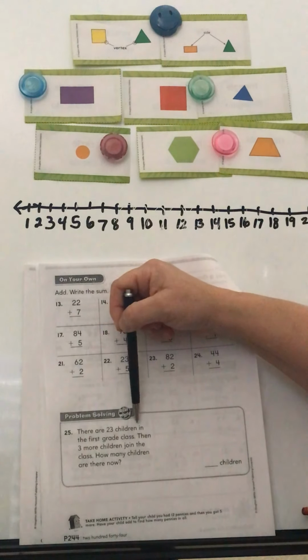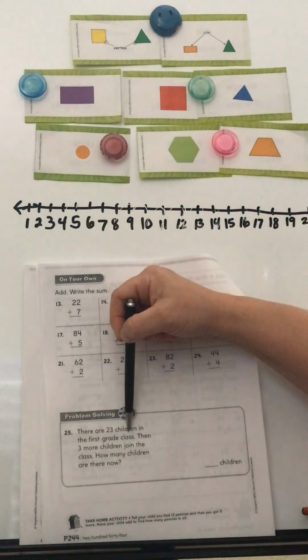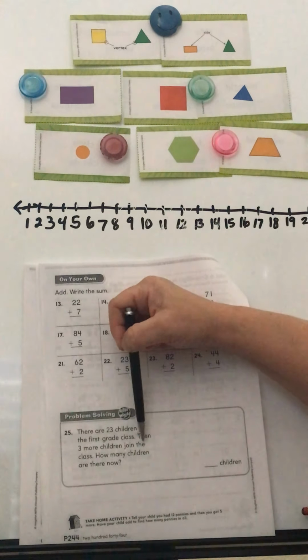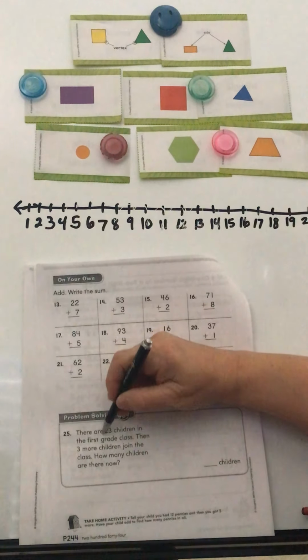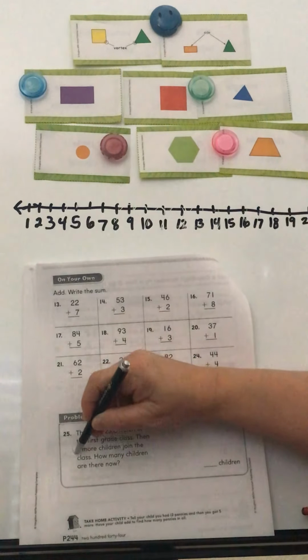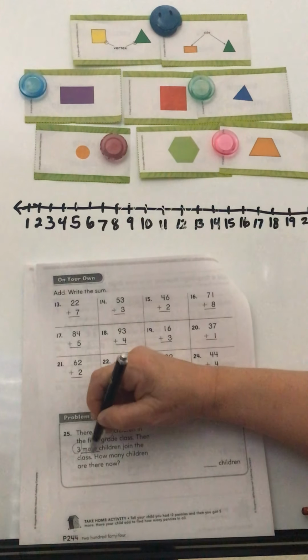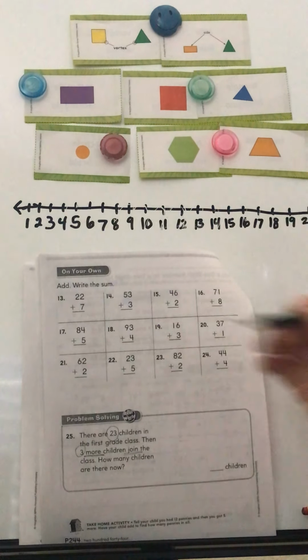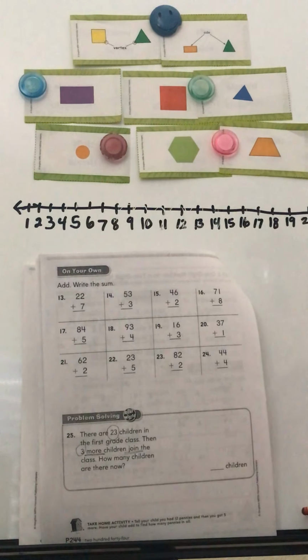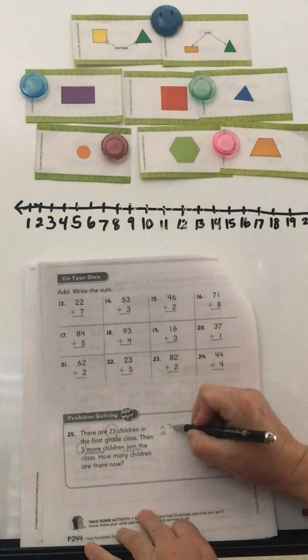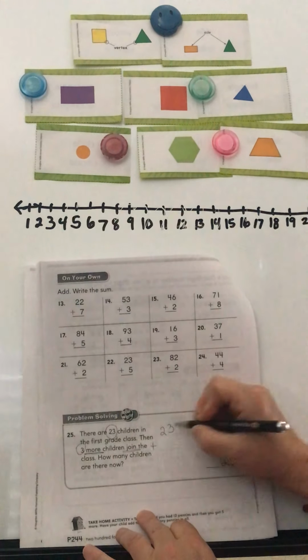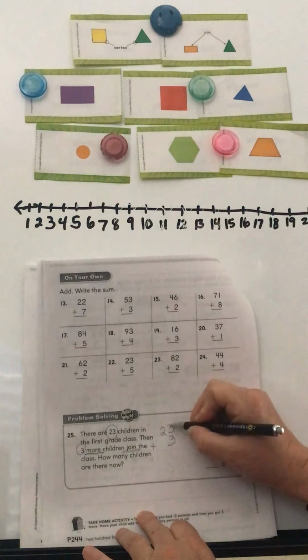All right, let's do number 25 together. There are 23 children in the first grade class. Then 3 more children joined the class. How many children are there now? So we have 23 and then 3 more join. That means we're adding. If more come, we're adding. So we can write our problem as 23 plus, and the 3 needs to go under the 1s place, okay?